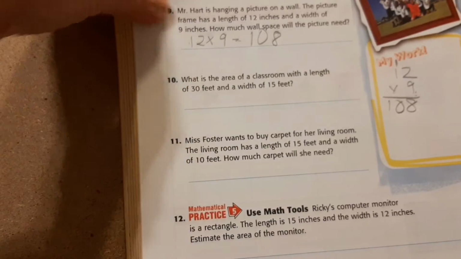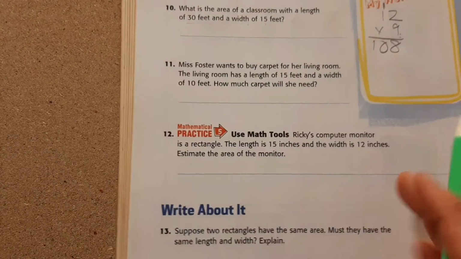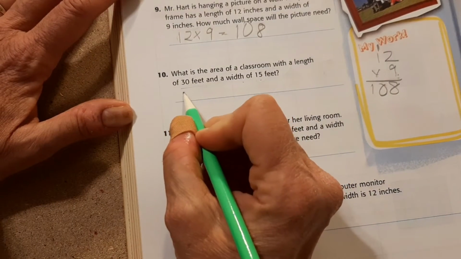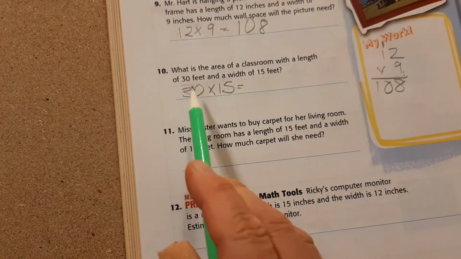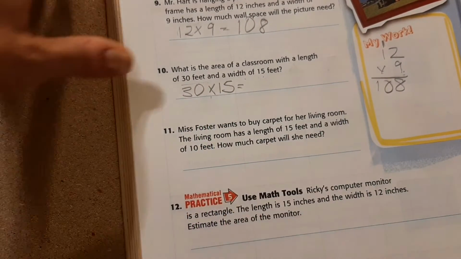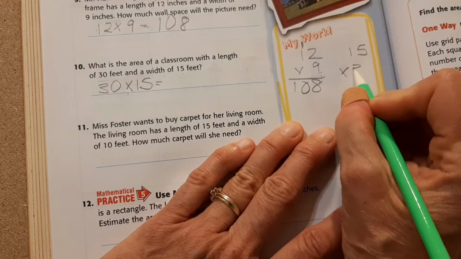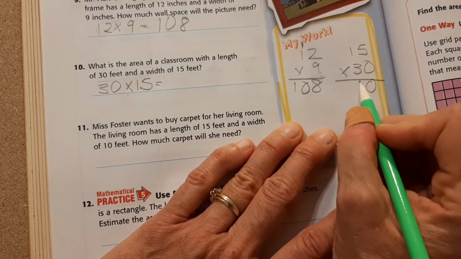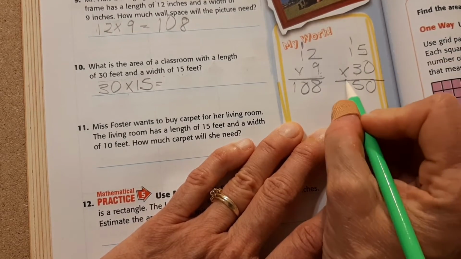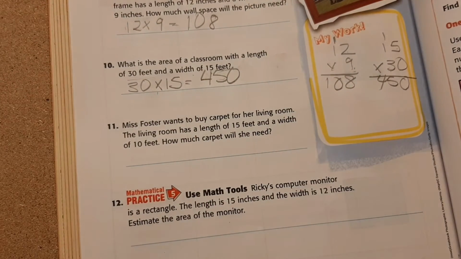How about this one? What is the area of a classroom with a length of 30 feet and a width of 15 feet? Well, it's length times width, so we're going to multiply 30 times 15. Now remember, if we have a problem like this, we want the number with the 0 on the bottom. So let's put this over here. You're going to put 15 on the top times 30. Now remember, you've got a 0 here, right? And now you multiply. 3 times 5 is 15. 3 times 1 is 3, plus 1 is 4. So your answer is going to be 450.